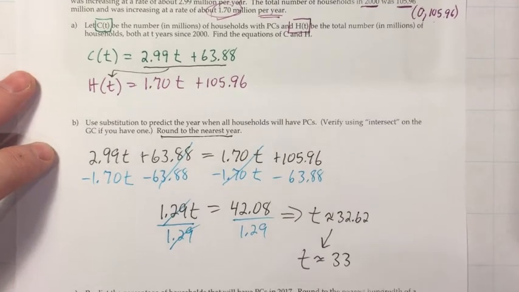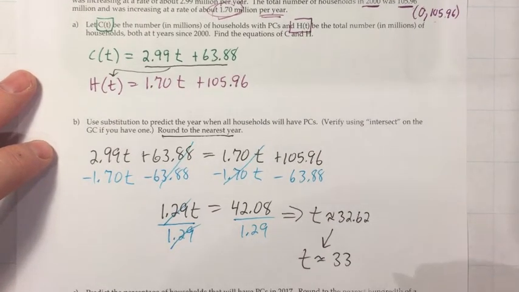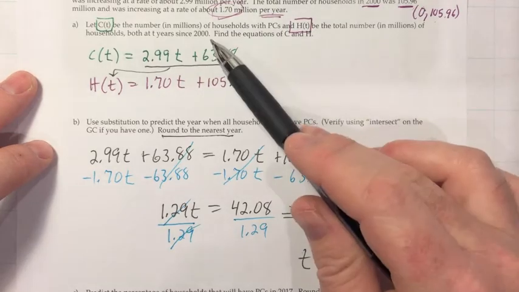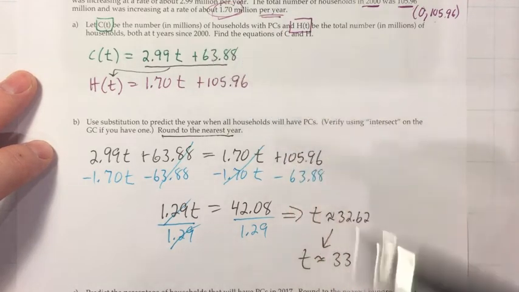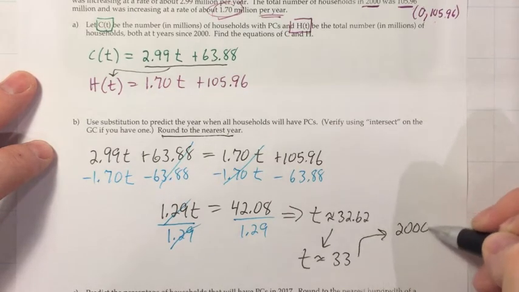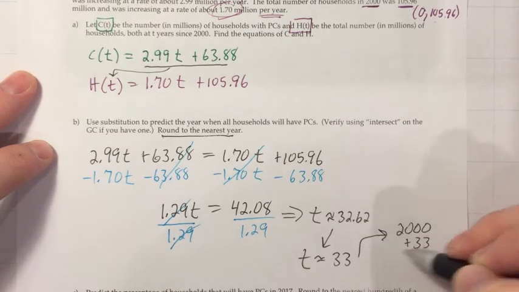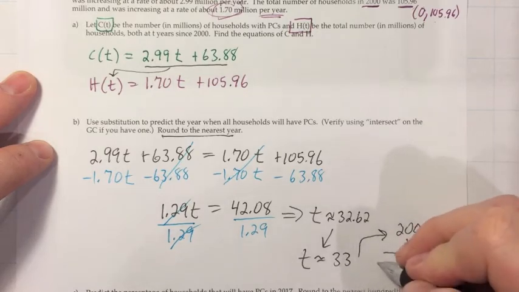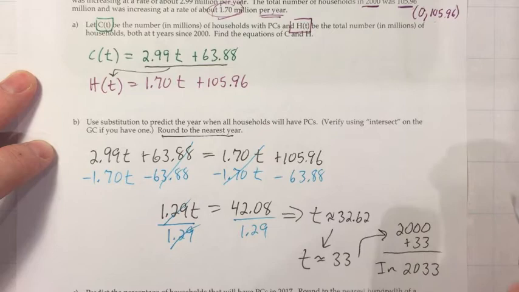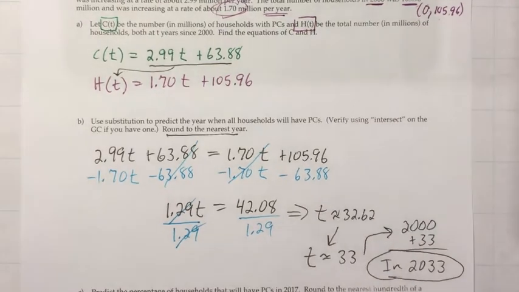But they don't want an answer for t. They want to know what calendar year it was. So t was the number of years that have passed since 2000. So what I need to do to get that calendar year is take 2000, add the 33 onto that, and then we get the year 2033. So this should happen in 2033 according to our work and according to these models.